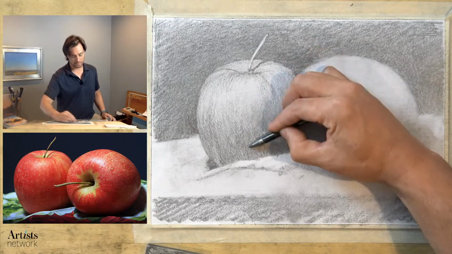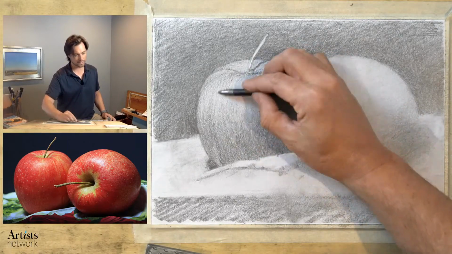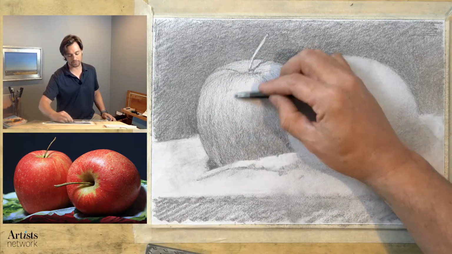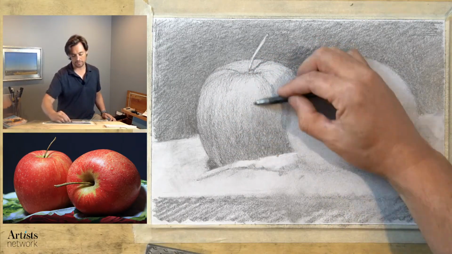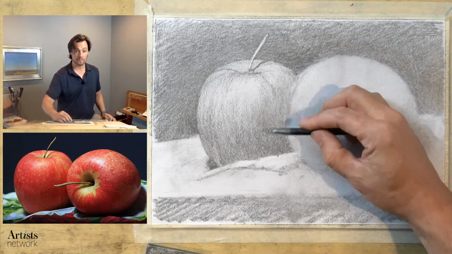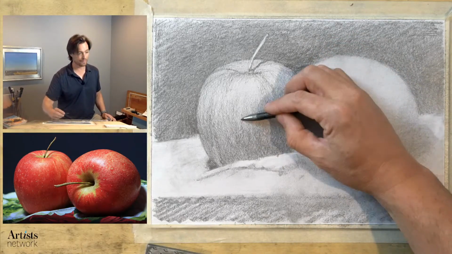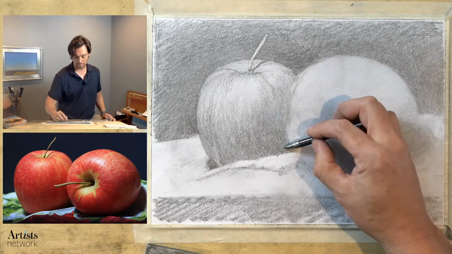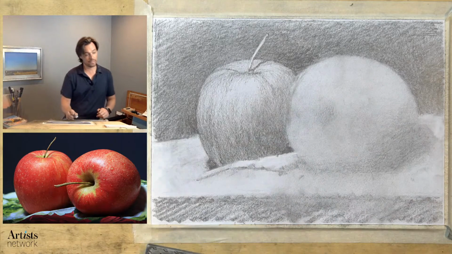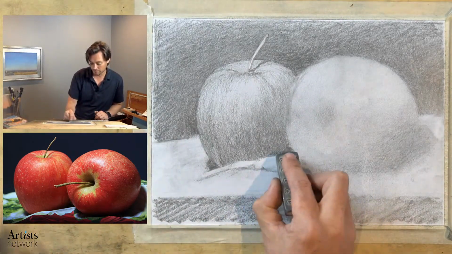So just, again, with simulating the texture, by following the grain of that texture, I can start to simulate the texture of the apple, those variations in color. And this is all just utilizing the side of the pencil. It's darker in here, and then if I need to, again, I can clean this up.